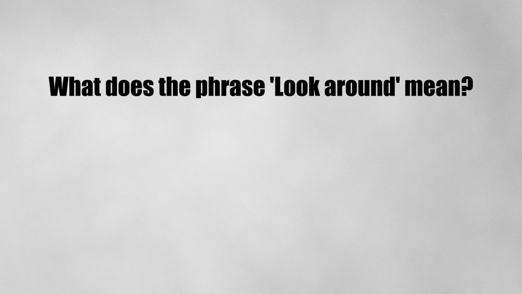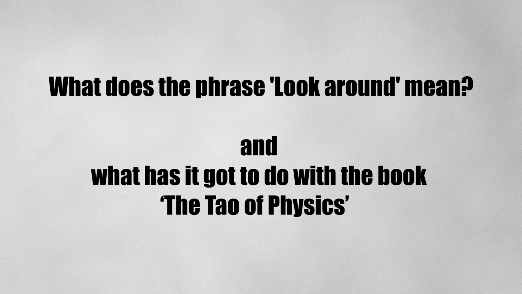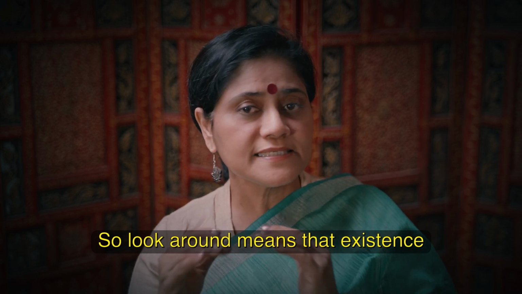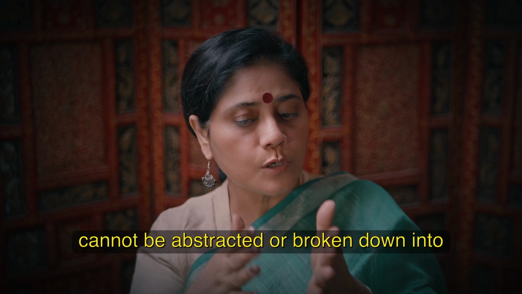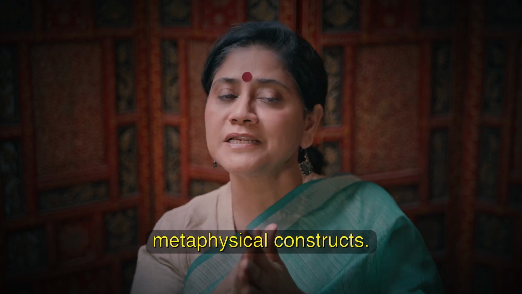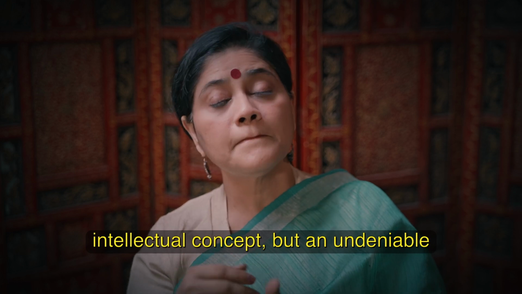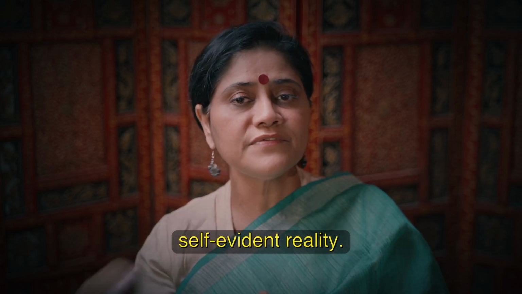What does the phrase "look around" mean? And what has it got to do with the book The Tao of Physics? So, look around means that existence cannot be abstracted or broken down into metaphysical constructs. It is not a theoretical or an intellectual concept, but an undeniable, self evident reality.